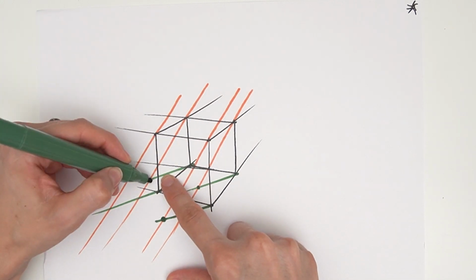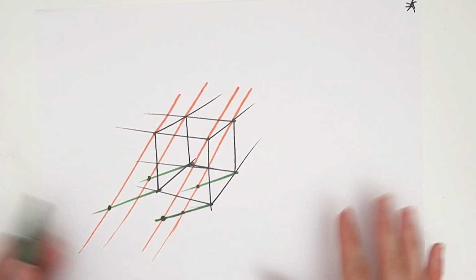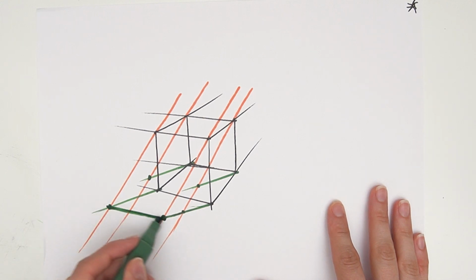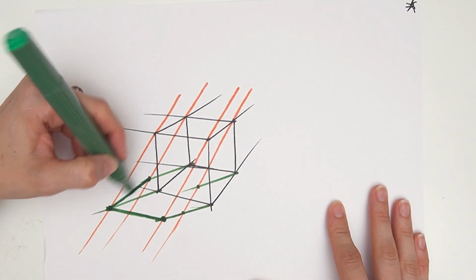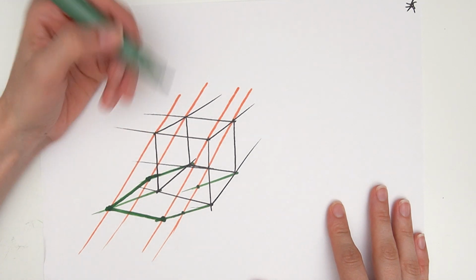The shadow from the right pillar will also fall inside the cube, so we won't see it. We connect all these points, and the visible part of the shadow will be like this. Let's shade it.